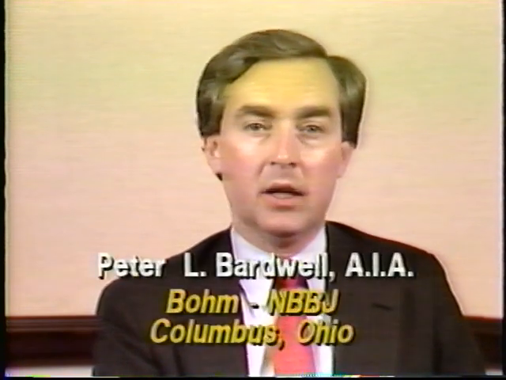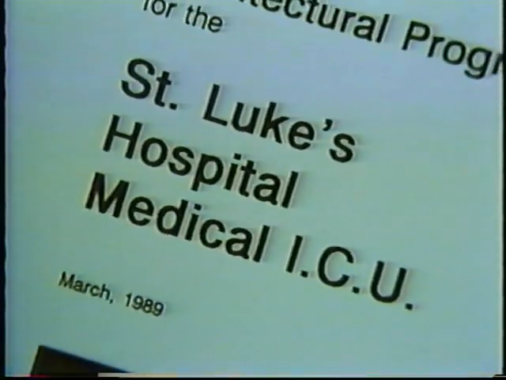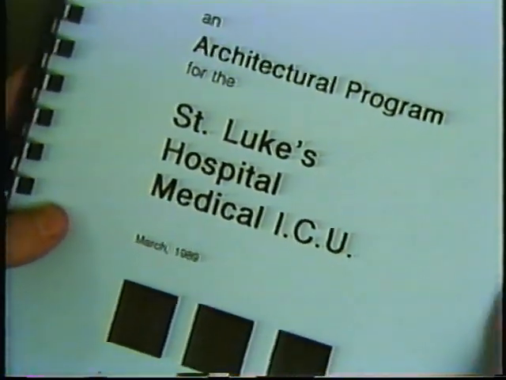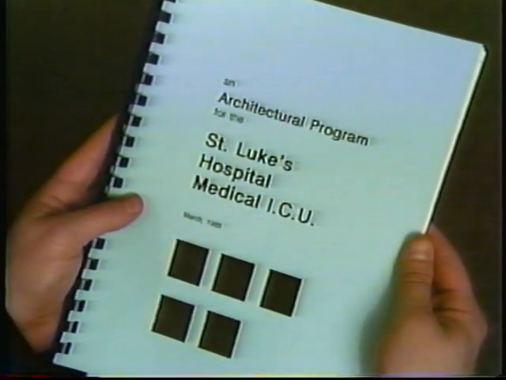Programming is problem-seeking. It can be defined as the list of spaces, their size and desired relationship, and narratives identifying the intended use of the spaces. It has been defined as words before pictures. The design which follows is problem-solving, in contrast to this problem-seeking exercise.